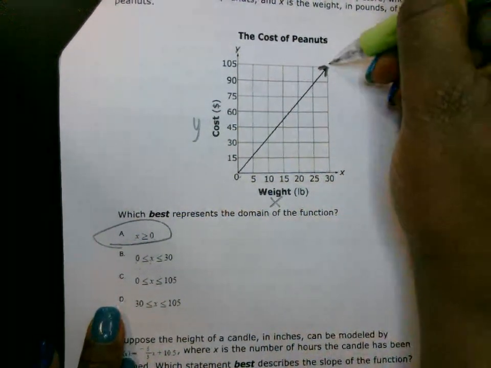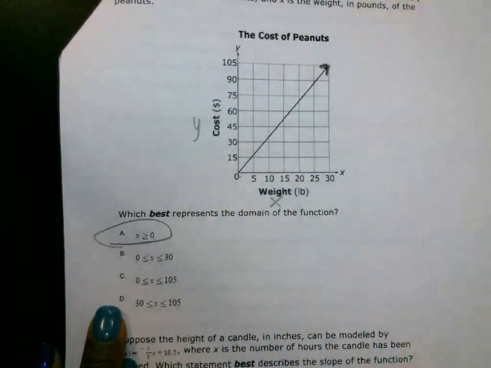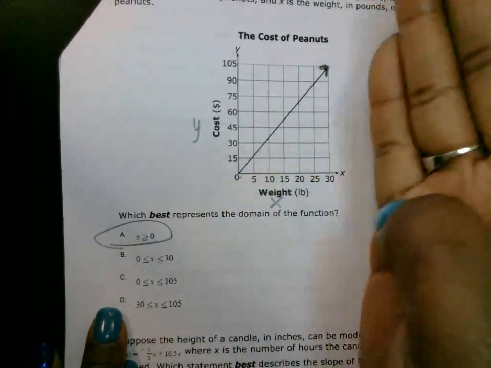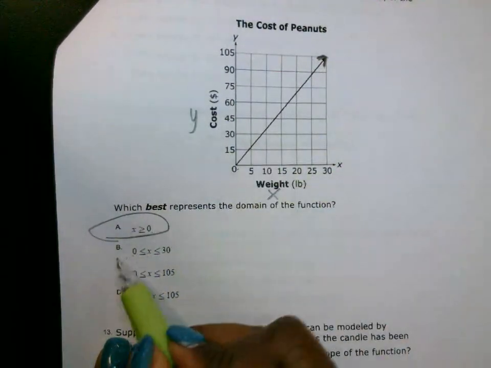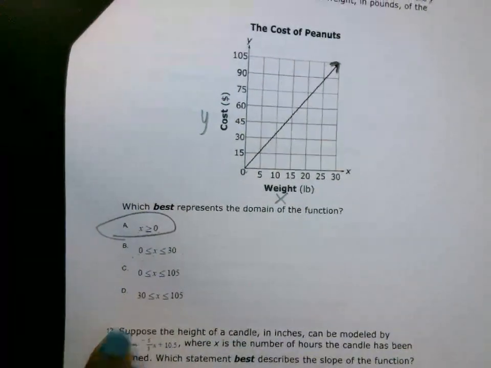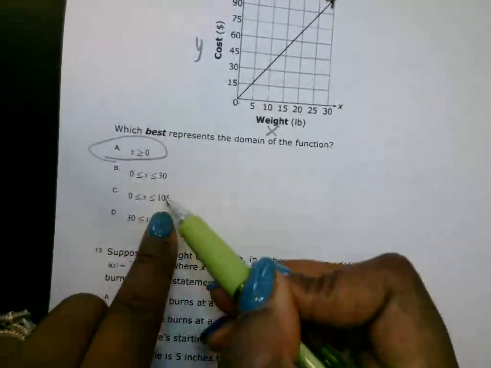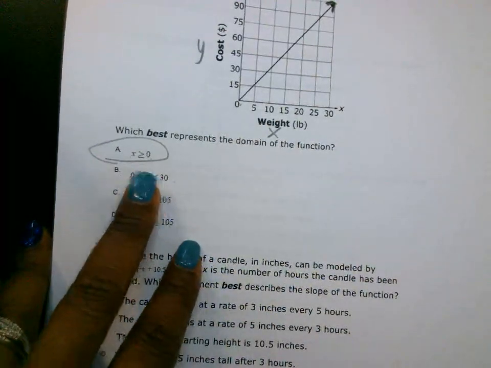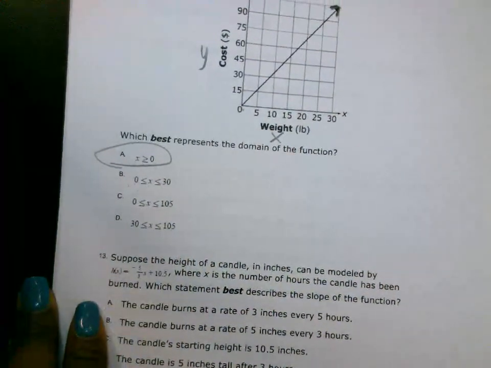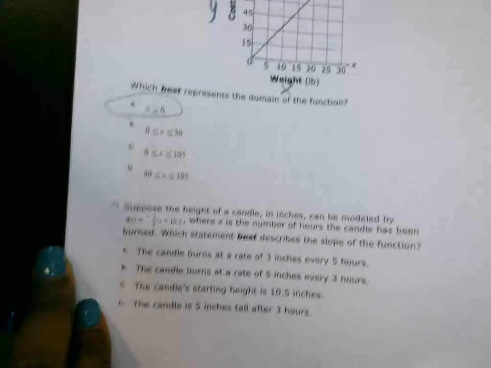So if it stopped there, like if it was a point right there and it stopped, you cannot weigh more than 30, then this will be the answer. But it's an arrow that's continuing, so B is not the answer. None of these are the answers because they have ranges. This is 105, this is 10. It doesn't say that you have to stop at 105 pounds. So your best answer there is A.